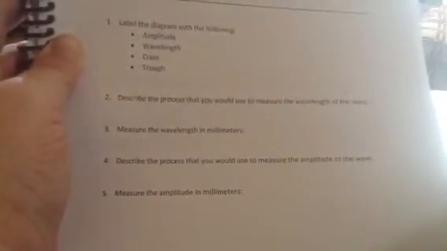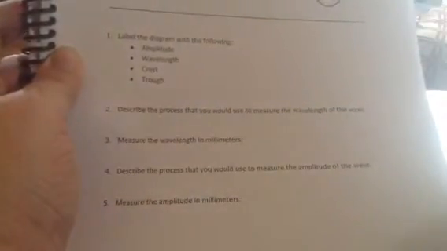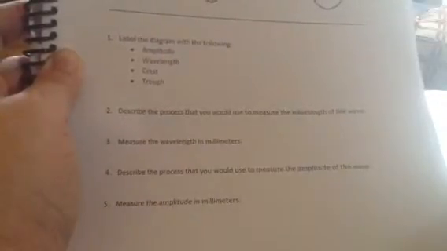All right, now I want you to answer questions 2 through 5 based on what you just learned about measuring, and then you're going to need a ruler to actually measure the wavelength and the amplitude. So I want you to try 2 through 5, where you describe how you measure wavelength and you actually do it, and then the same thing for amplitude. Pause the video.